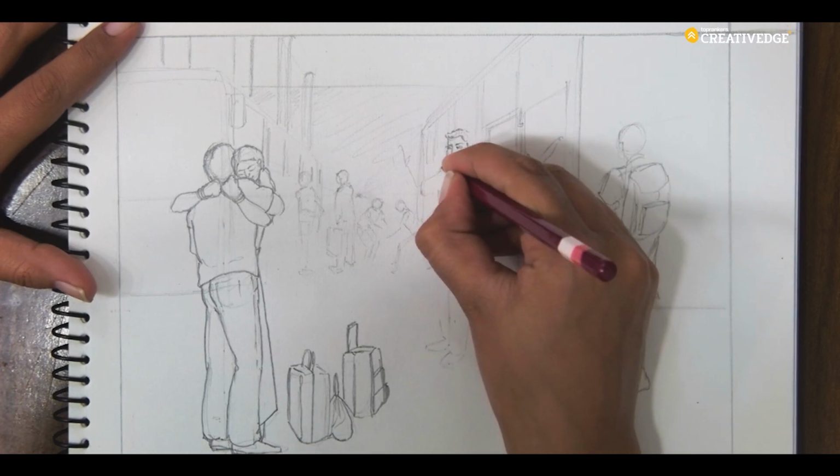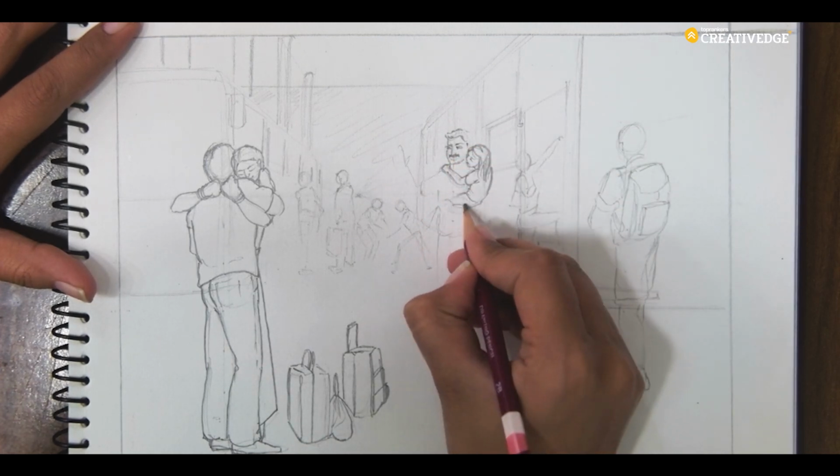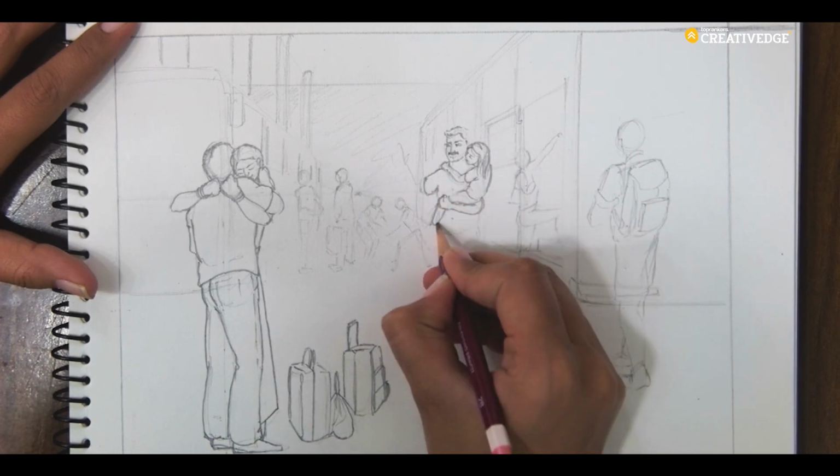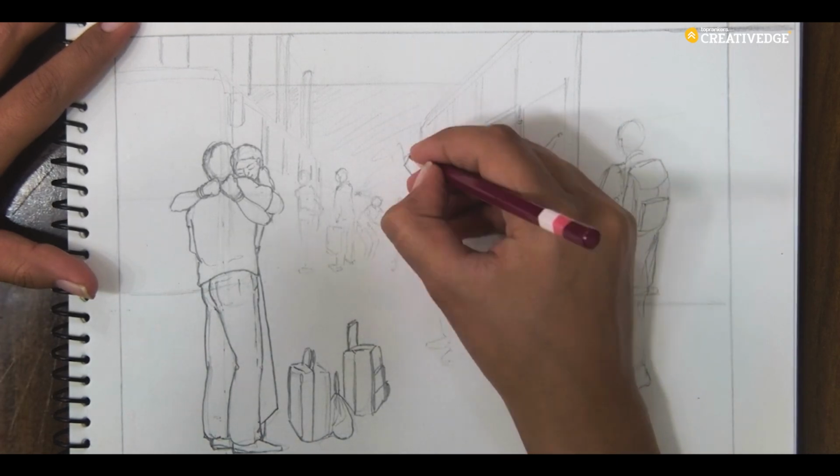A father holding his 3-year-old daughter while waving goodbye. This brings an emotional and narrative element to the sketch, making it more relatable.